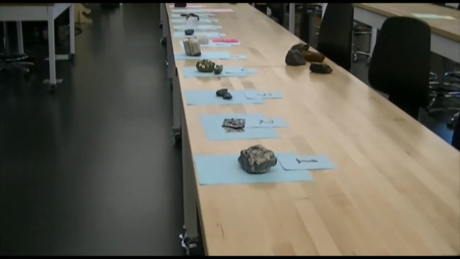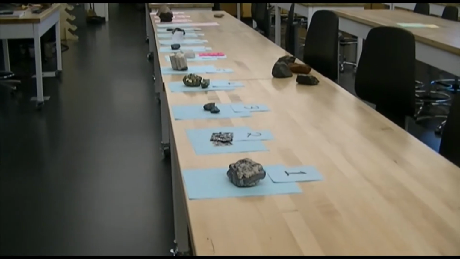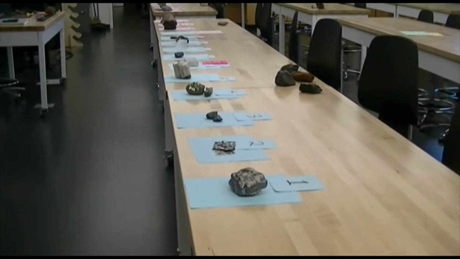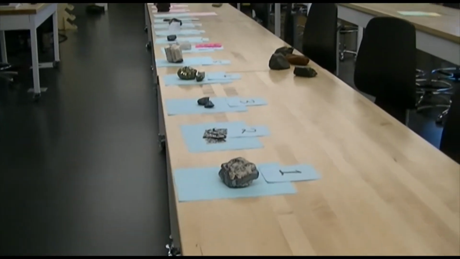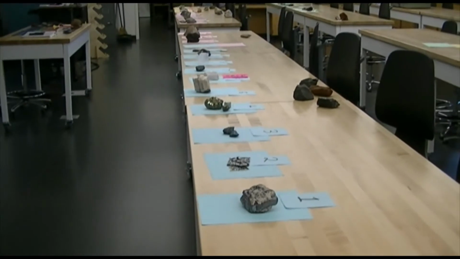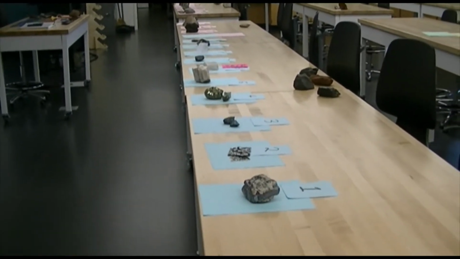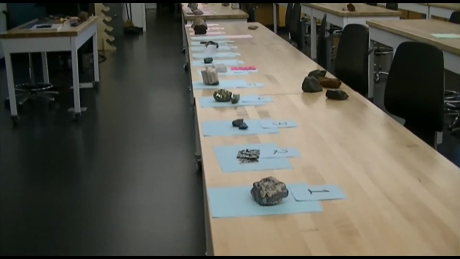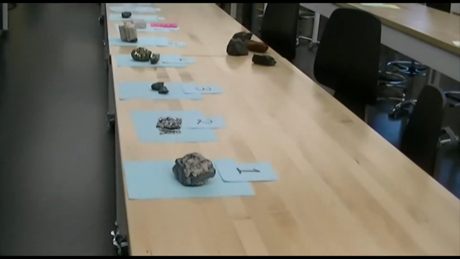So the test layout is just like the pre-test. I have 10 mineral samples, 10 igneous rock samples, 10 sedimentary rock samples, and 10 metamorphics. I'm going to give you a brief description of each one of those. You'll then go into Canvas and select multiple choice, one of the 4 choices, and that'll determine your score. So this test is worth 25 points. I'm going to start with mineral number 1.